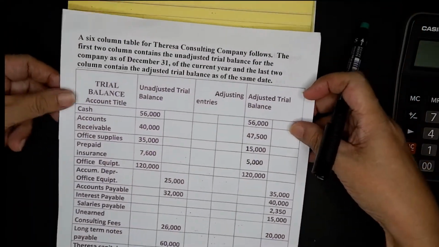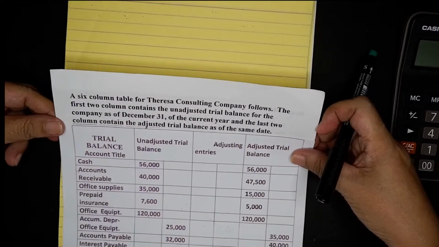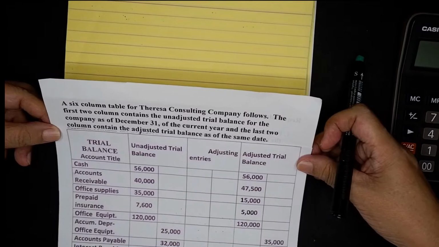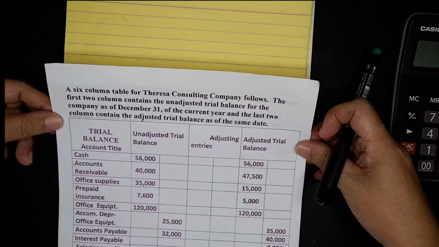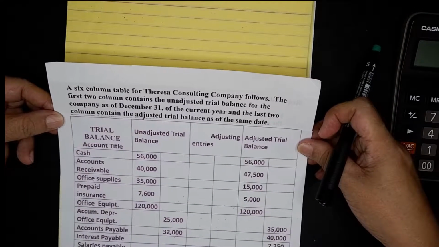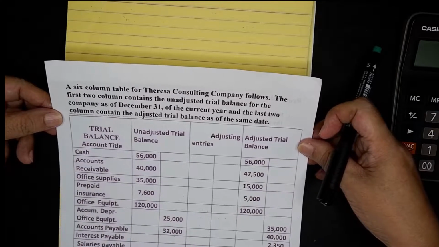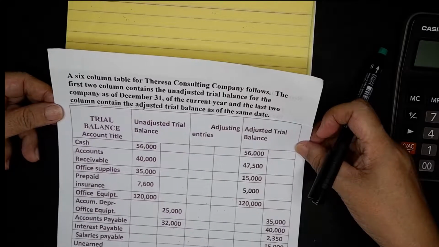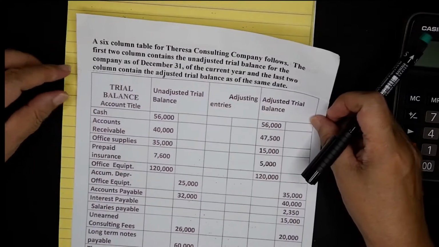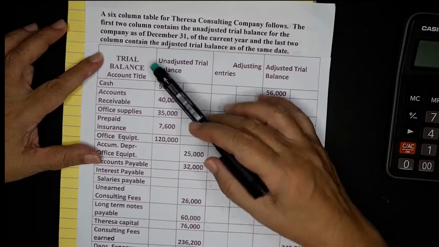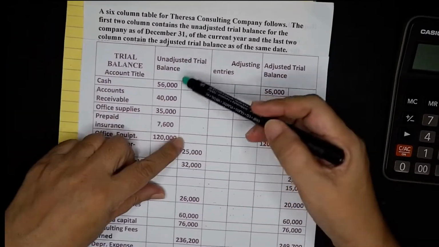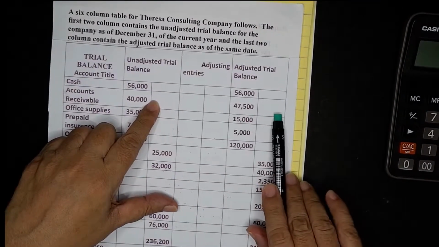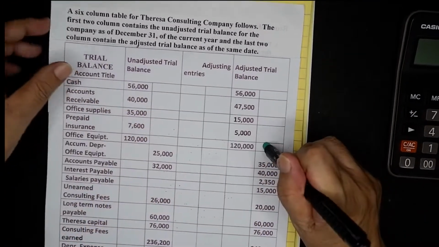Okay, let us have another illustrative problem. A 6-column table for Teresa Consulting Company follows. The first 2 columns contain the unadjusted trial balance for the company as of December 31 of the current year, and the last 2 columns contain the adjusted trial balance as of the same date. So we were given the unadjusted trial balance, the first 2 columns, and also the last 2 columns, which is the adjusted trial balance.